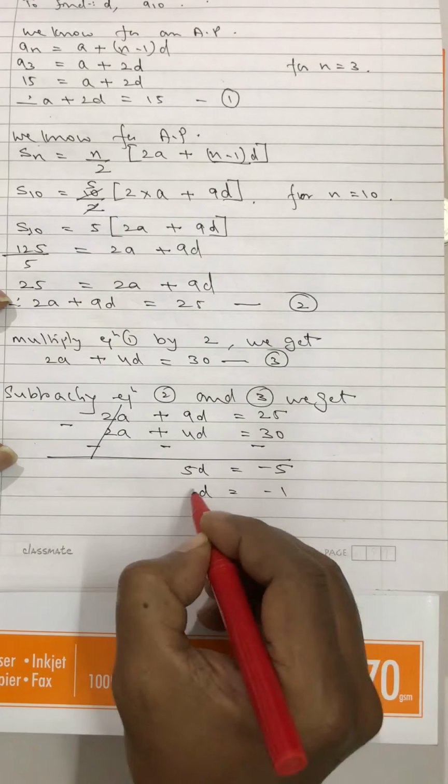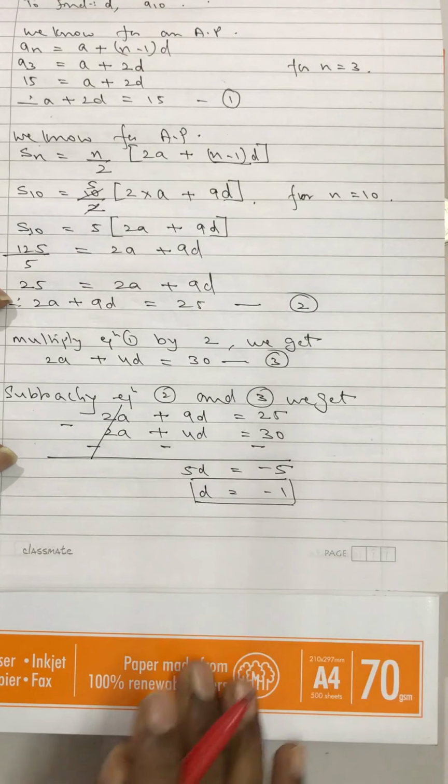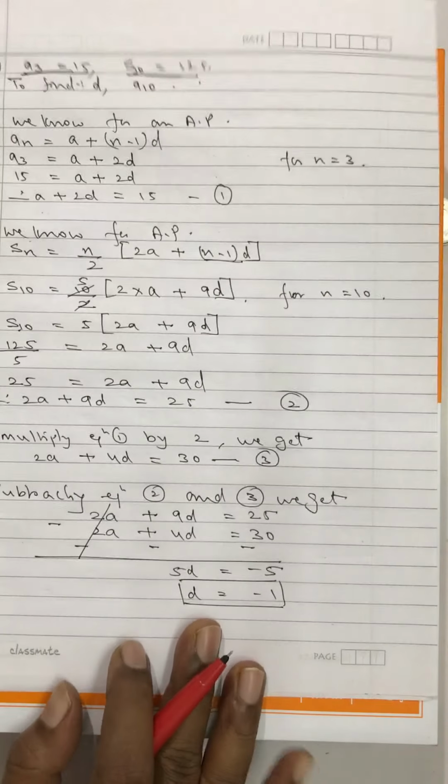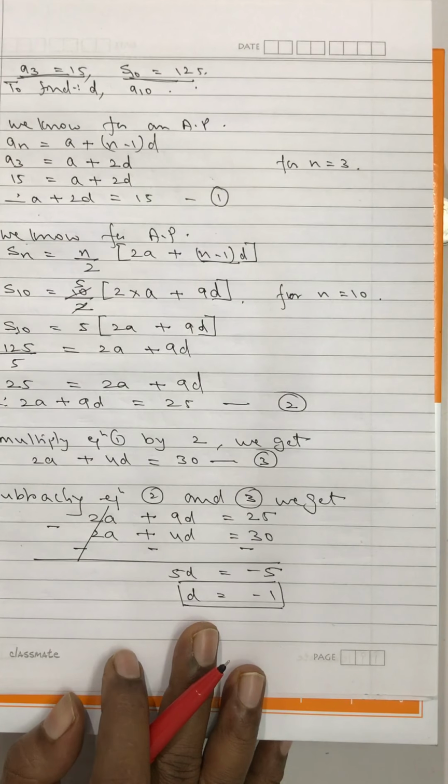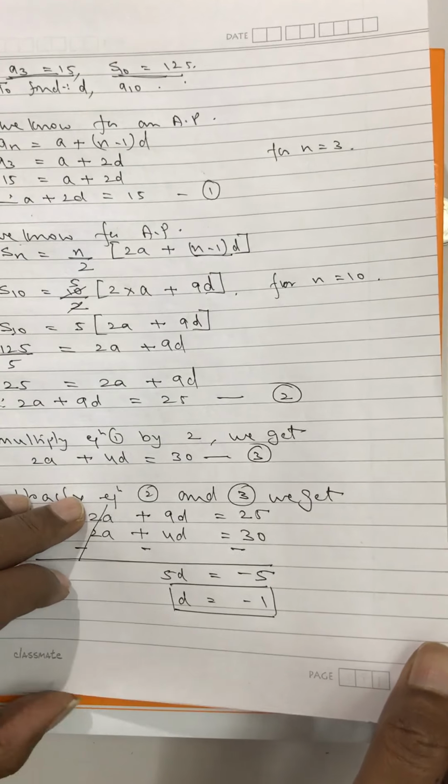So d will be equal to -1. So we will have to consider that this is going to be a decreasing one. Okay, so now we have found d is equal to -1.